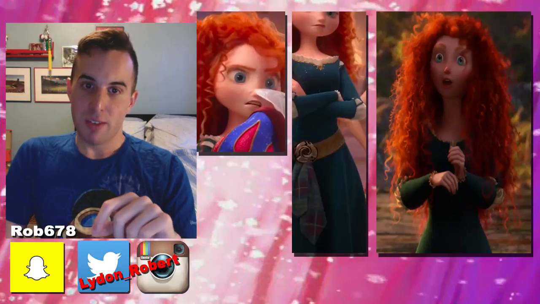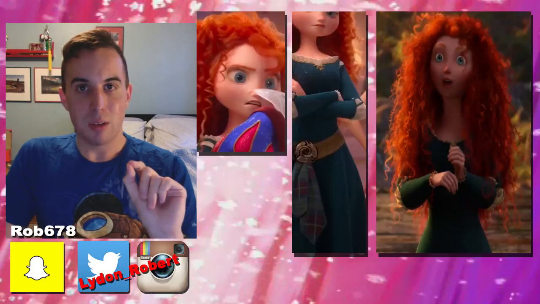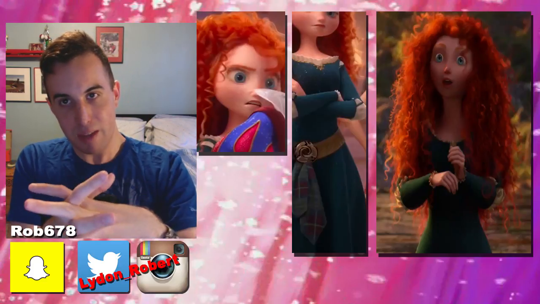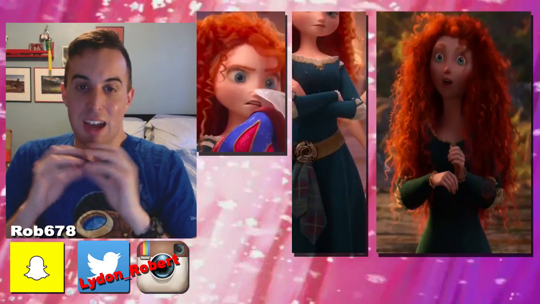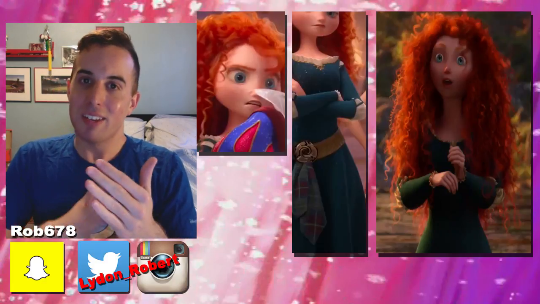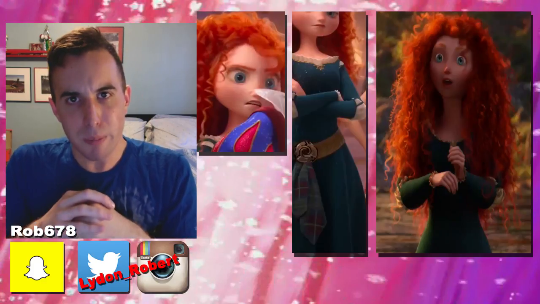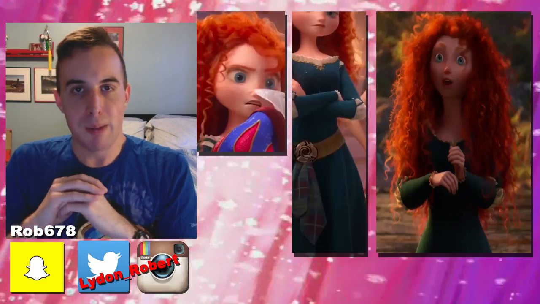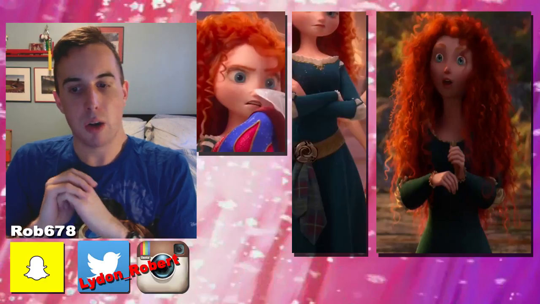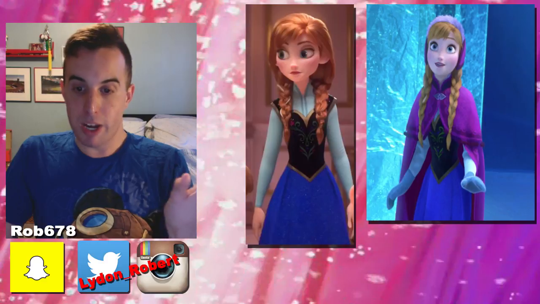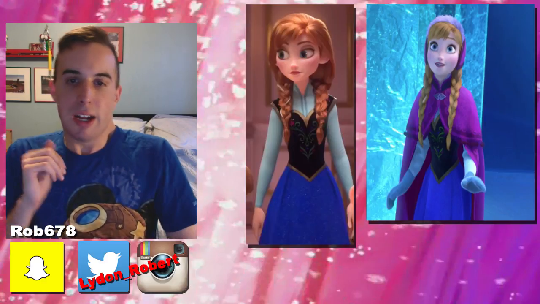She's my second least favorite Disney princess, and I think that in Wreck-It Ralph she looks like a smush of pictures, but from what I see, I think she looks more Disney princess and more like Disney proper, not Disney Pixar, obviously. But I'm a much bigger fan of Merida in Wreck-It Ralph than I am in her original film. Now let's go from Brave to Frozen, and we're going to talk about Anna.